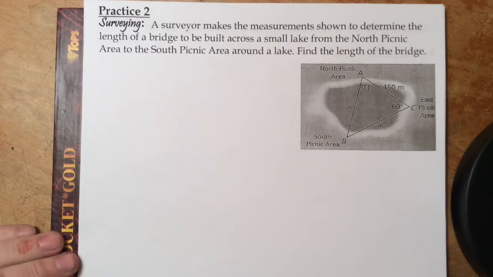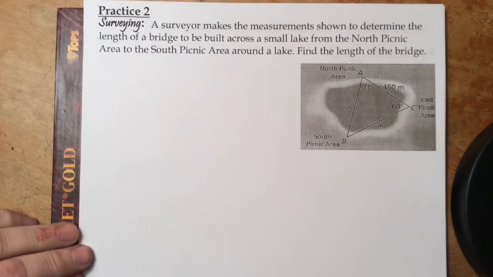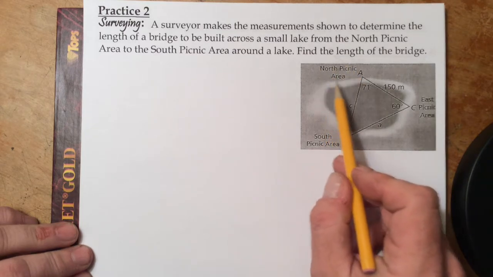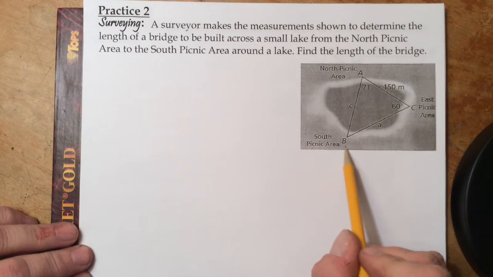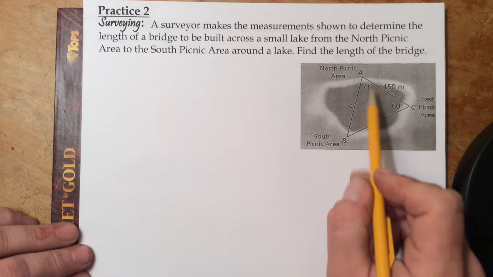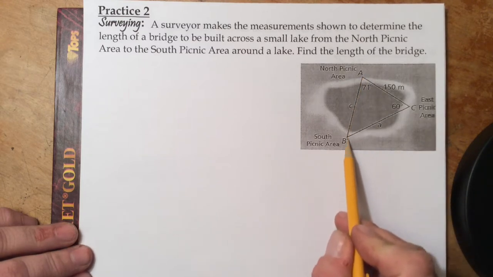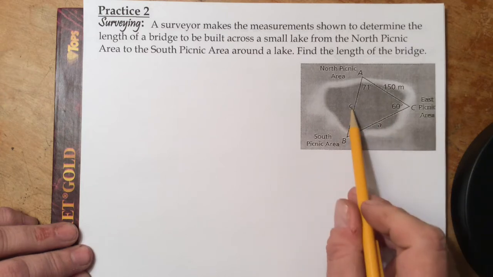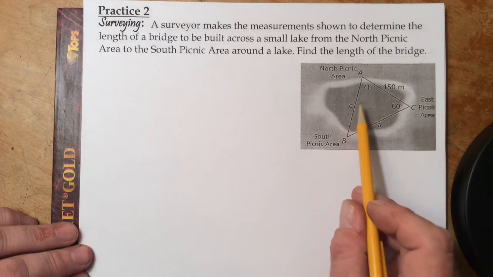Practice 2. Surveying. A surveyor makes the measurements shown to determine the length of a bridge to be built across a small lake from the north picnic area in the park to the south picnic area around the lake. Find the length of the bridge. So the bridge is this side of the triangle right here. That's lowercase c. In this one, we're not actually solving the entire triangle like we did on the last one. We're just finding the length of C.